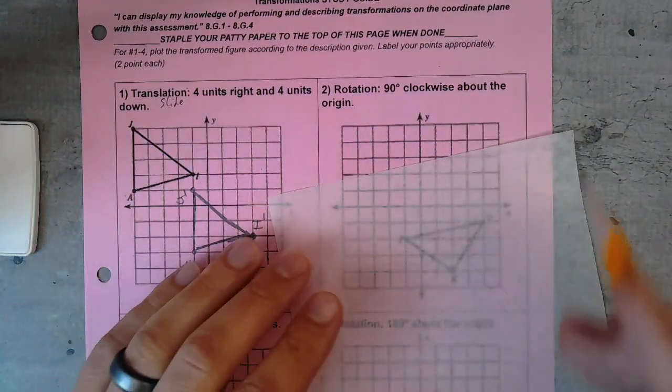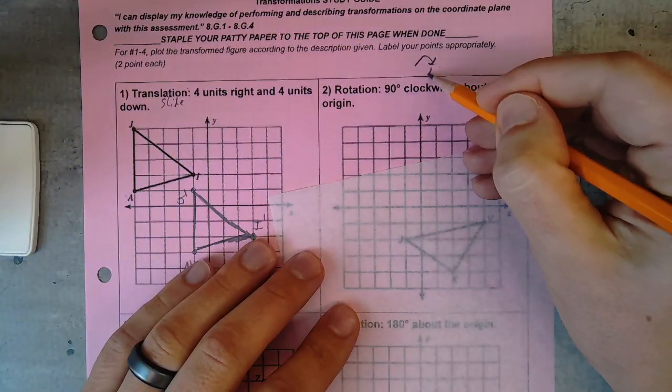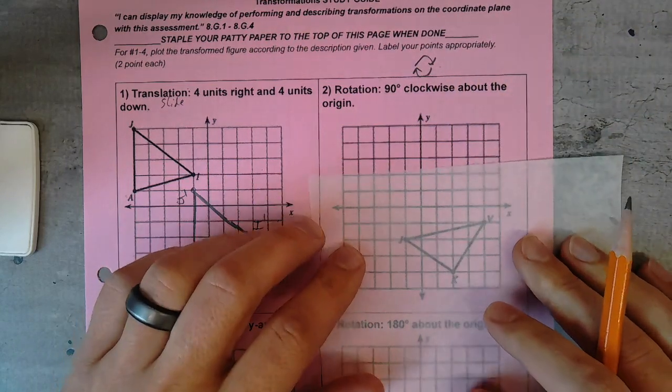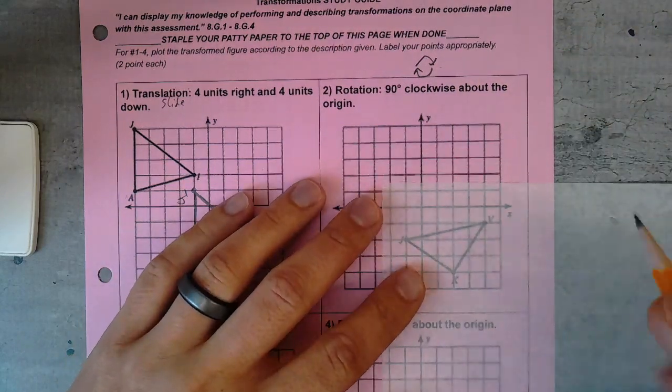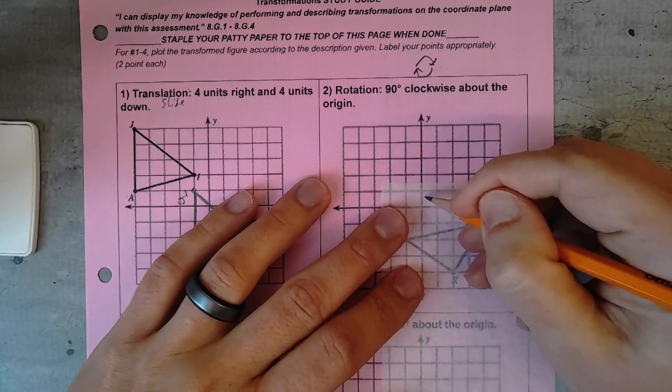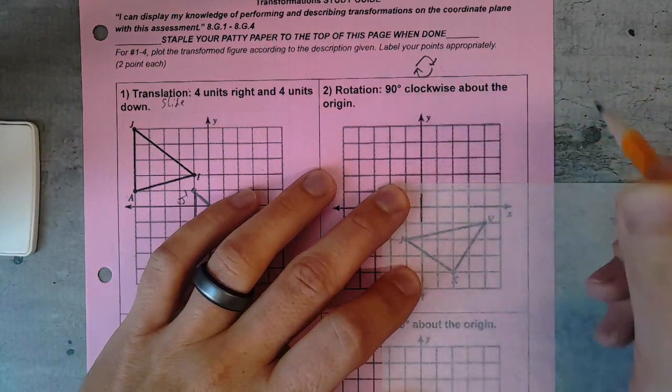All right. With our rotation, remember clockwise. I'm going to go the way that a clock moves. Think about that whole circle. I'm going to mark my point of rotation, the origin in this case. So I'm going to mark the origin.